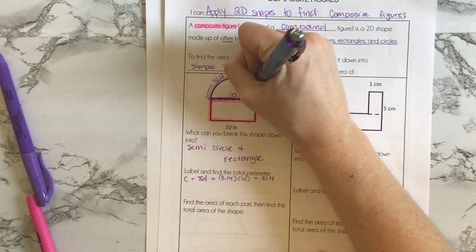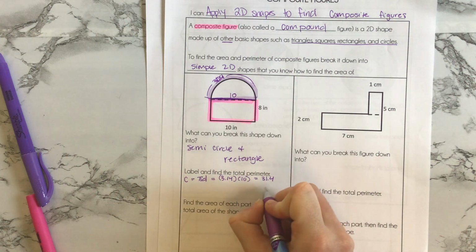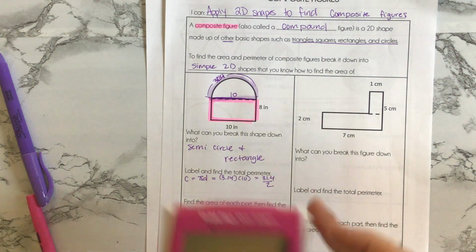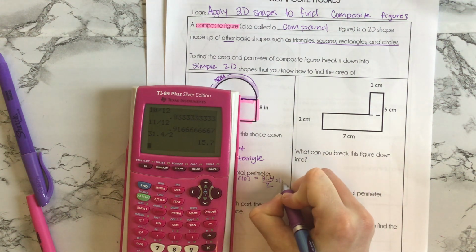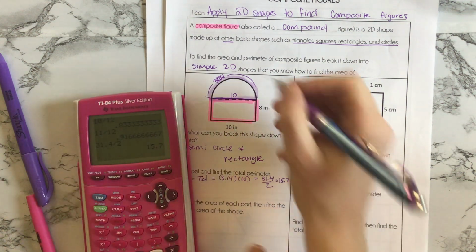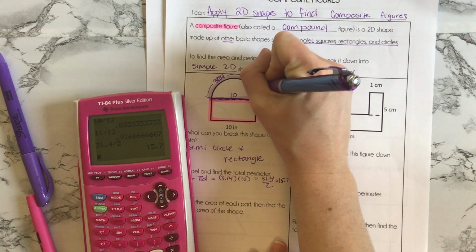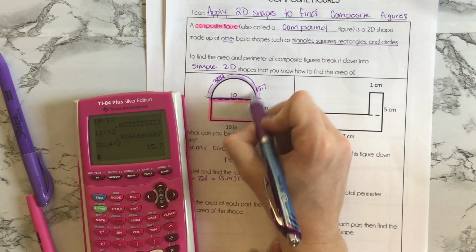So all the way around here is 31, oh, sorry, nope. Got ahead of myself. That's for an entire circle. We have half of a circle, so we need to divide that by 2. I've got to think through these things. And get 15.7, that makes more sense. So the distance around this arc is 15.7 inches.